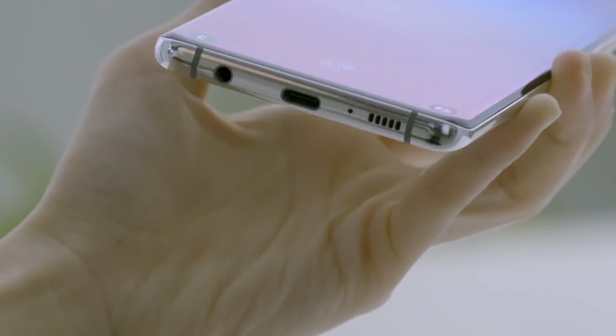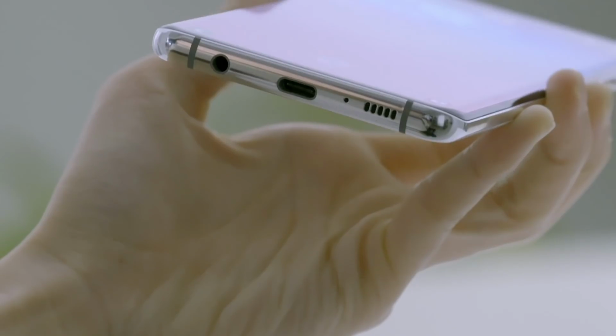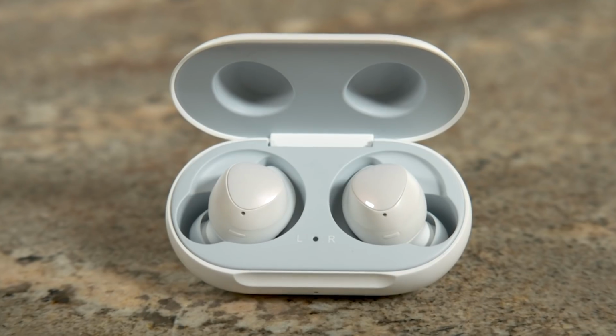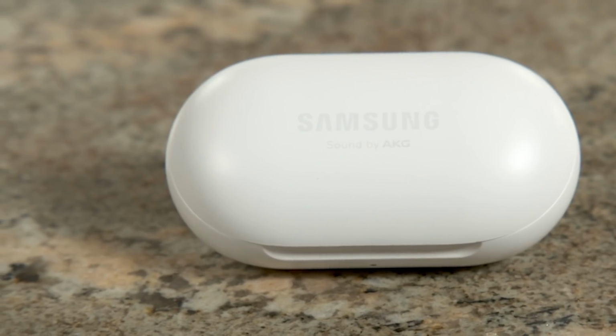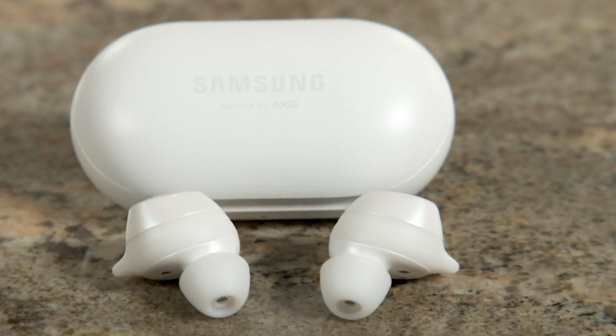The OnePlus 6T does not have a headphone jack, so you're going to be relegated to Bluetooth headphones, or you can use a dongle. To me, dongles are kind of silly and they easily get lost. With the Galaxy S10e, you don't have to worry about carrying around a dongle, as you can just use your high quality wired headphones with the phone.